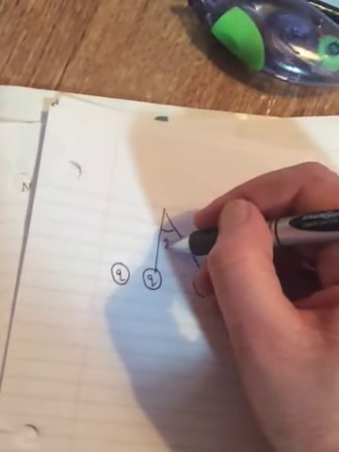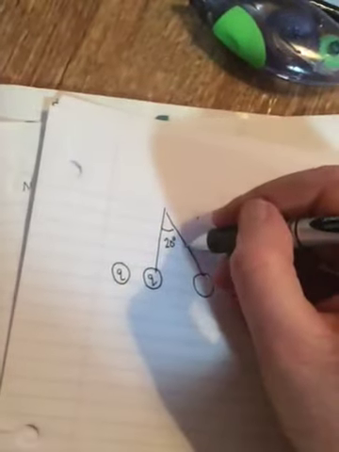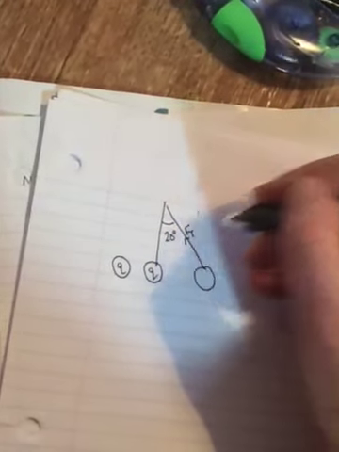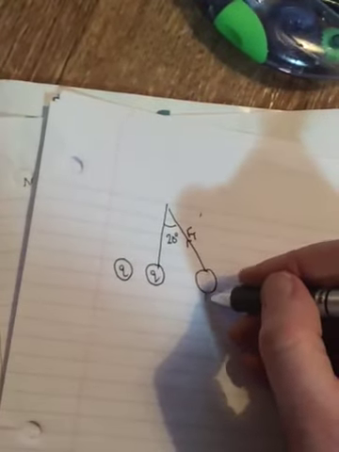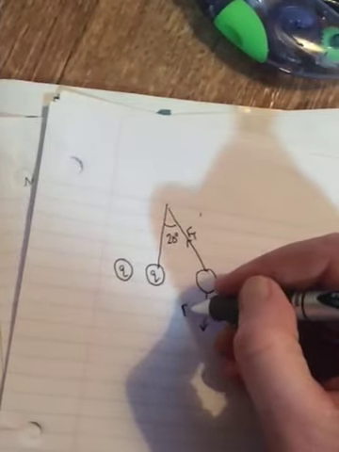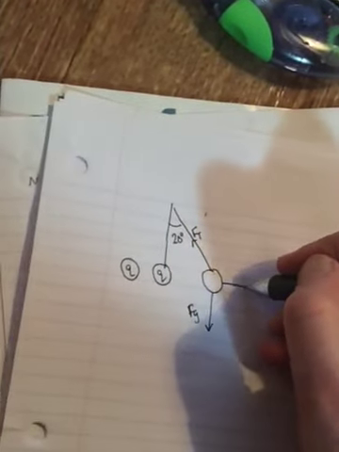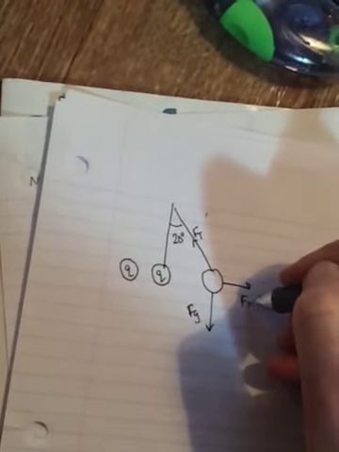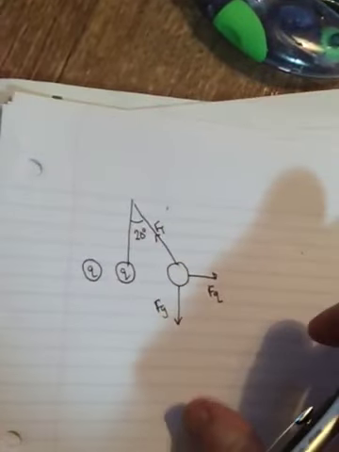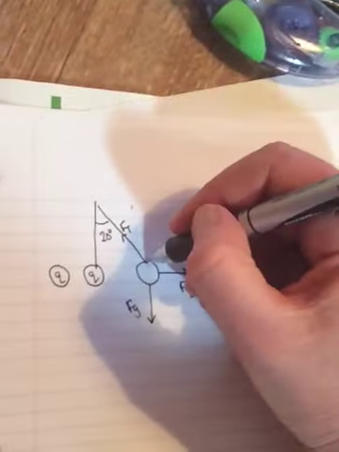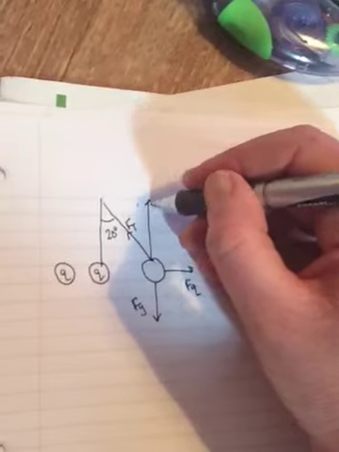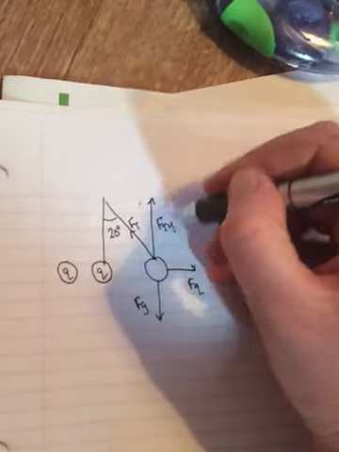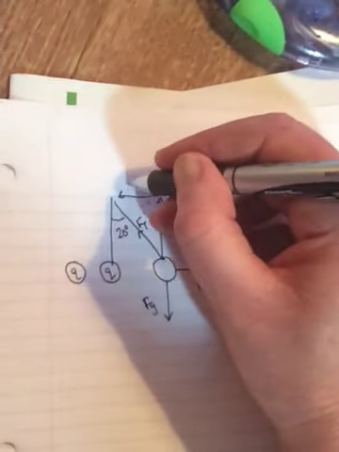It tells us this angle is 20 degrees. We know there's going to be an Ft here. If we look at the other forces acting on it, there'll be an Fg going down, and there'll be an Fq acting this way. And you're going to do some of the forces. This Ft has two components, an Fty and an Ftx.